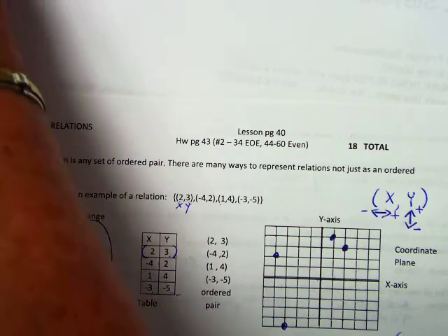All right, so this is going to be your homework. It's not overly difficult. Yes, you have homework on the weekend.